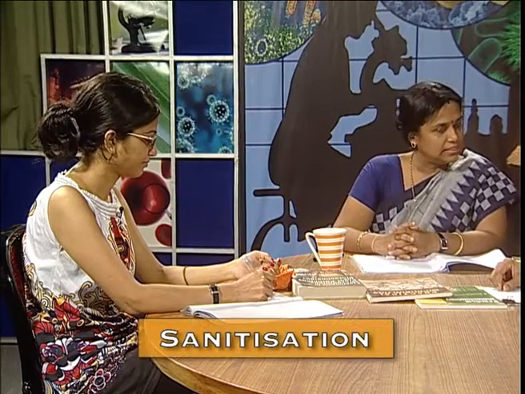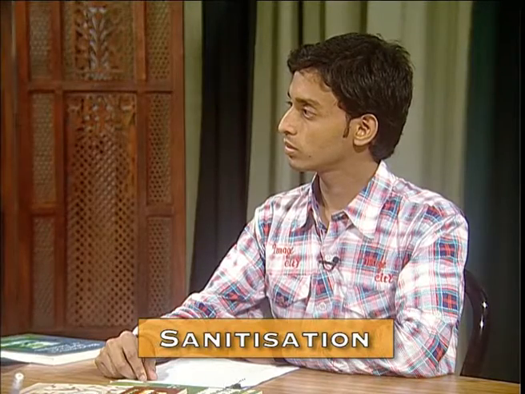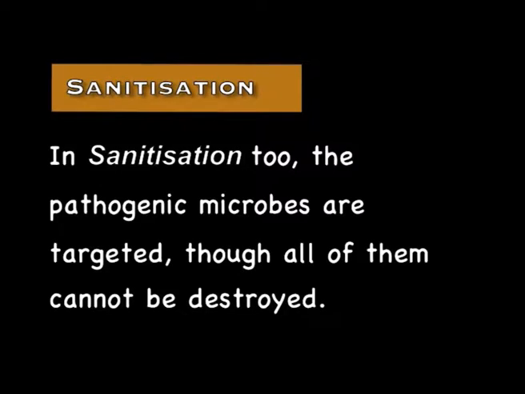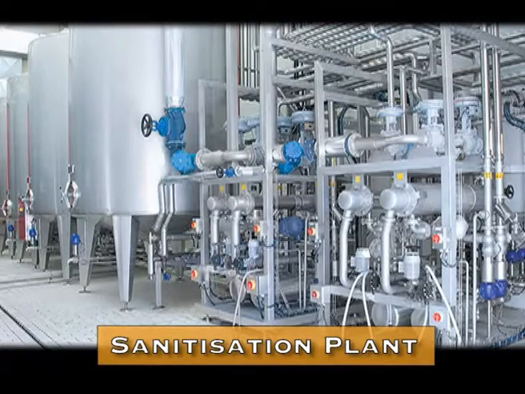It means there might be certain other microbes still present there, but they are harmless to us. Okay. Next terminology that we will be discussing is sanitization. Sanitization is a bit similar to disinfection, but the basic difference is that in sanitization we are also targeting the pathogenic bacteria, but we are not completely killing all the pathogens, but we are decreasing their titer to such a value that it is tolerable by human beings.